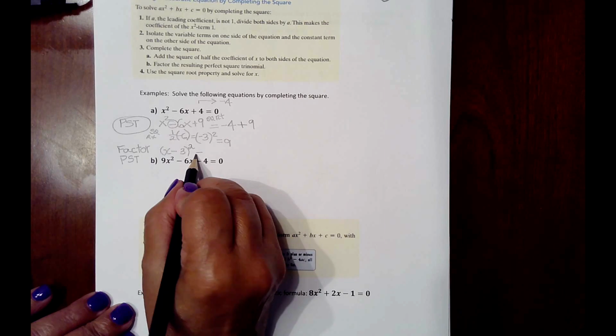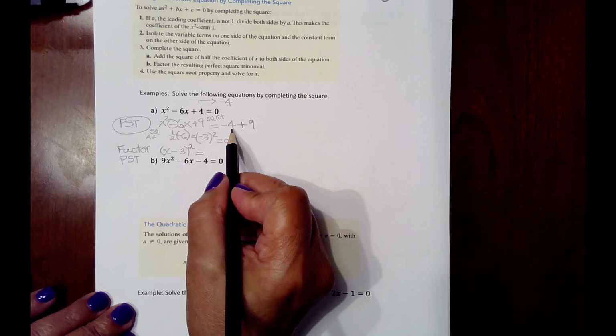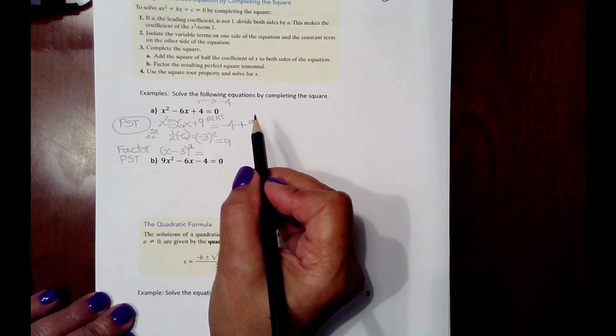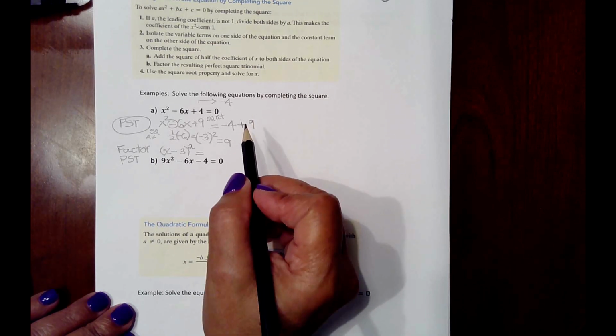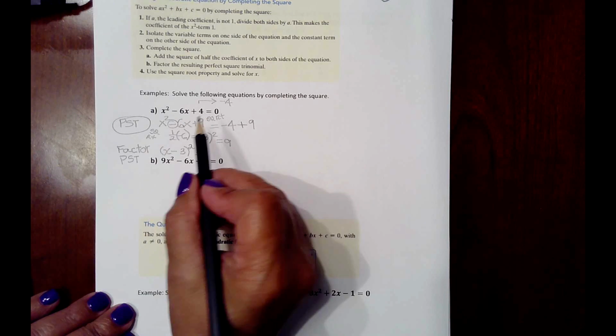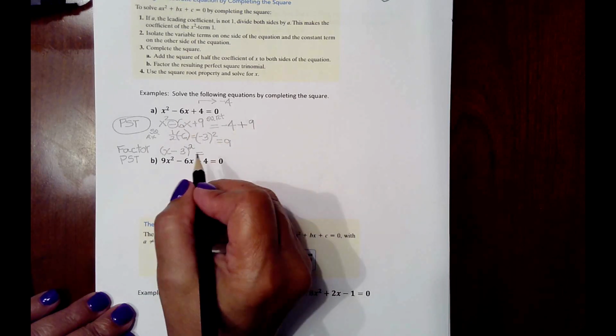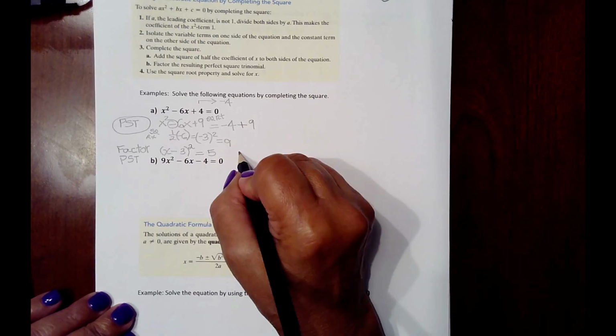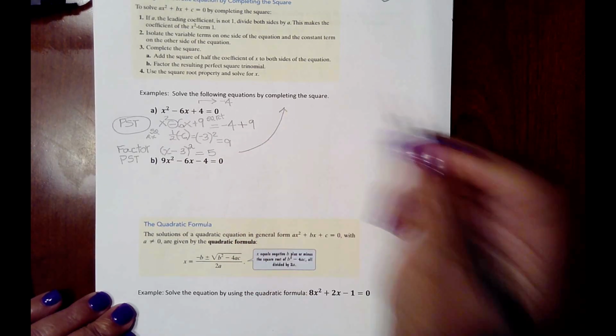Let's see what we have on the other side. We had a -4, which came from moving that +4 to the right-hand side. And we had a brand new 9, which was used to counterbalance the right side because I added a 9 over here. So those 2 together is equal to 5. I'm going to bring this up here and continue with the solving step.